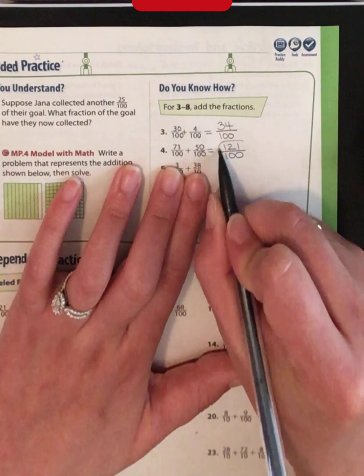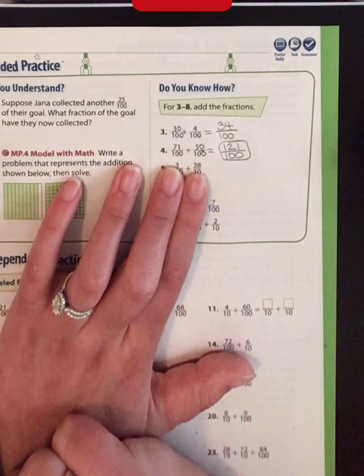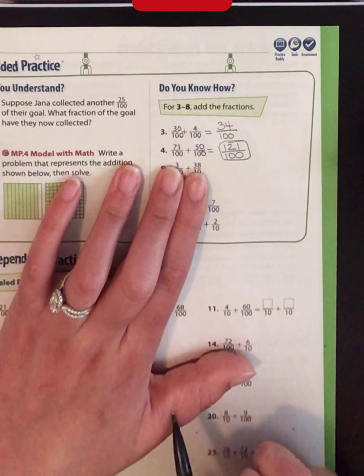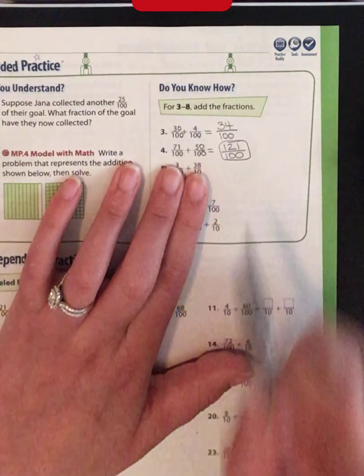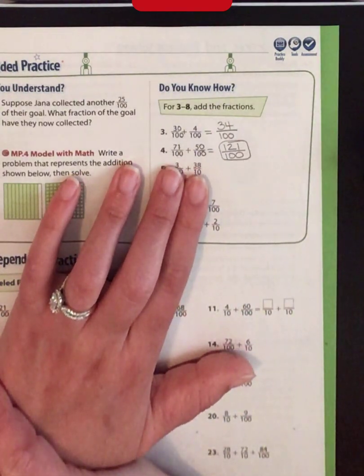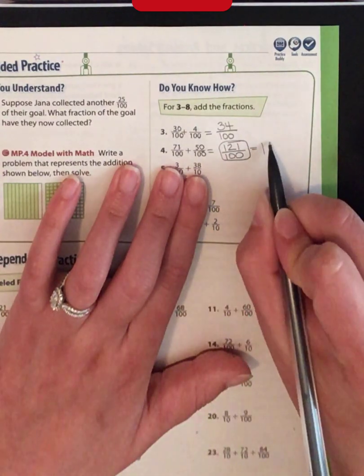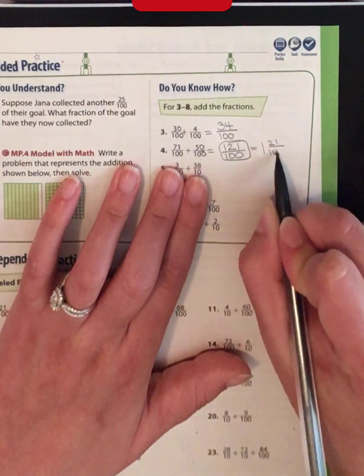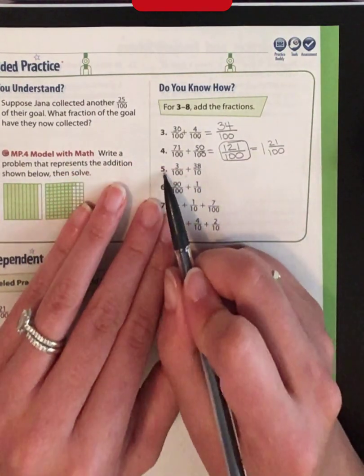You'll notice that this is a what? It is an improper fraction. Okay, I hope you are noticing that. For today, I just want you to add. I'm okay if you leave it as an improper fraction. If you want to go ahead and take it that next step and change it into a mixed number, go for it. Okay? All right, let's look at number 5.